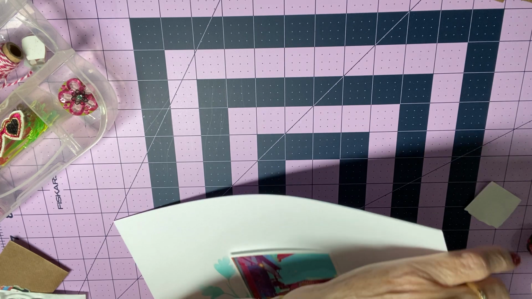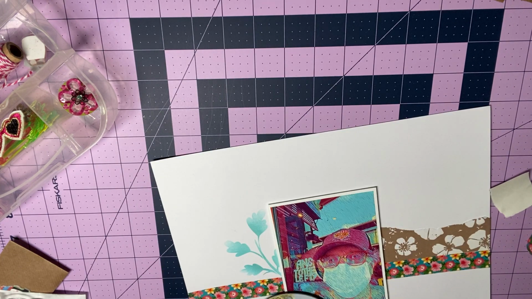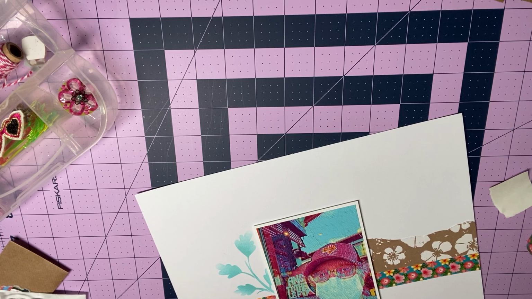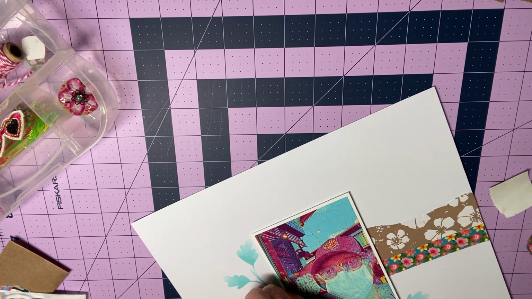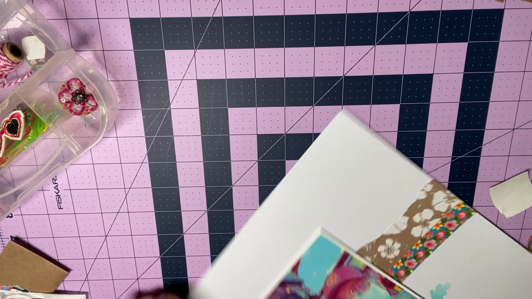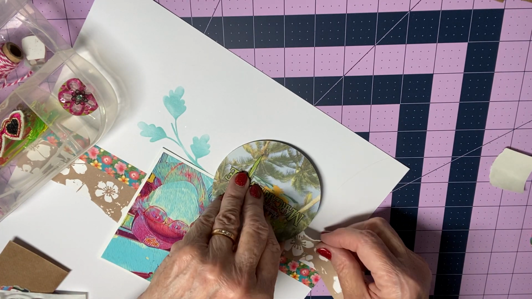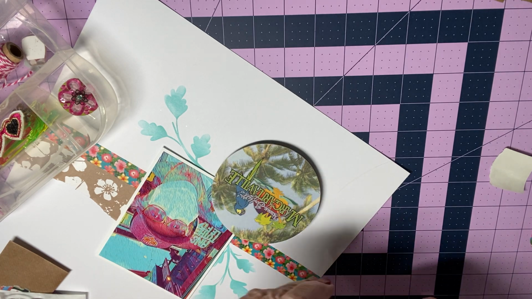Or, not a border, but kind of to go along the seam there. And then I'll do this one at the bottom down here because I don't want to cover up those leaves. Let's see.